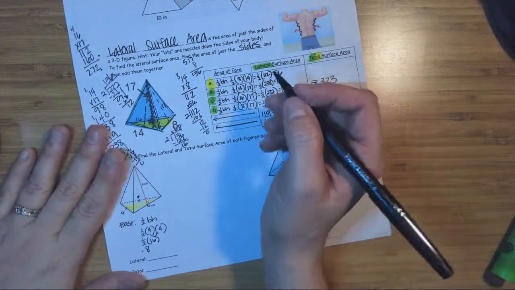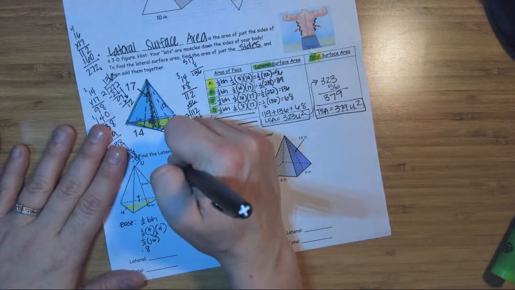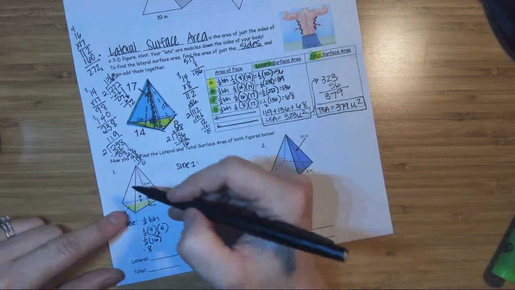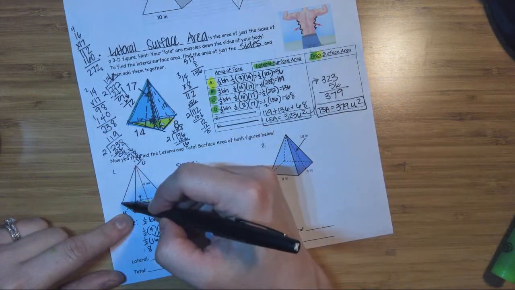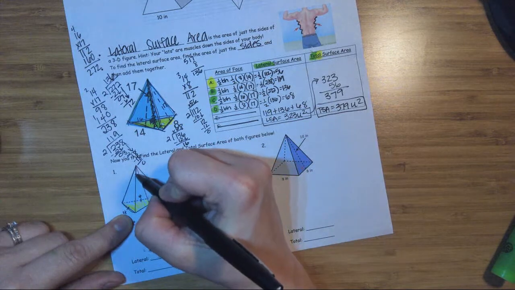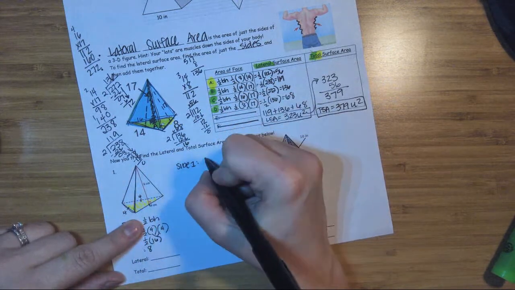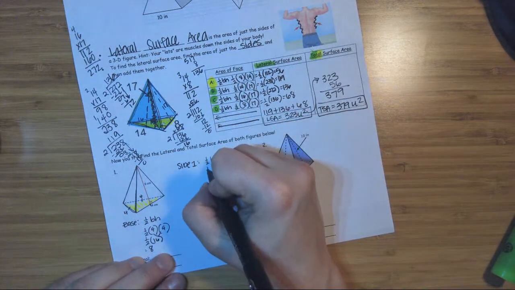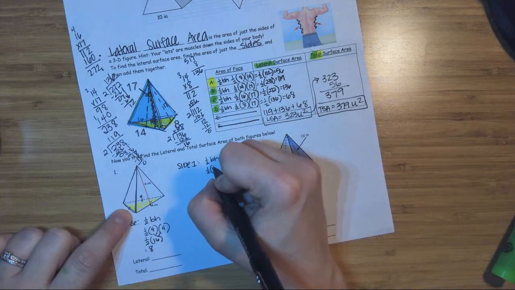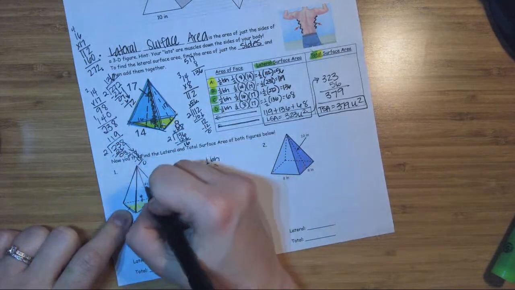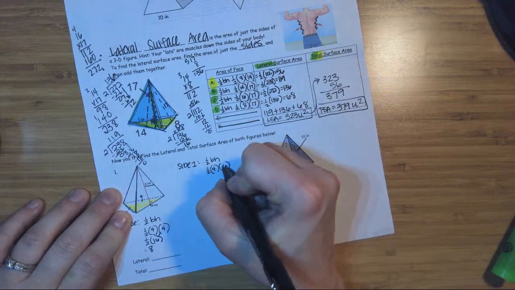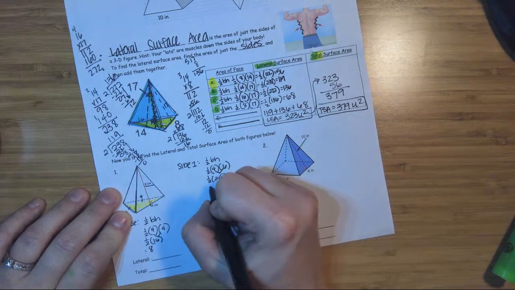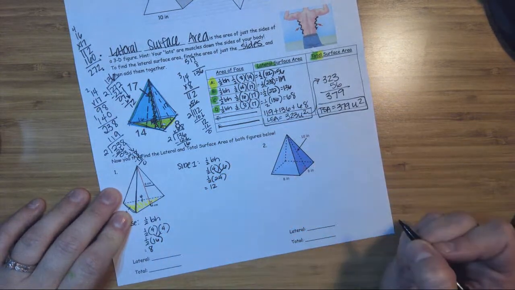So the base is 8. And then we're going to do side 1. Let's do this side over here, so this triangle right here. 1/2 BH. So 1/2, the base is 4, the height is the same as all these other ones, so it's 6. So that's 1/2, 6 times 4 is 24, half of 24 is 12.